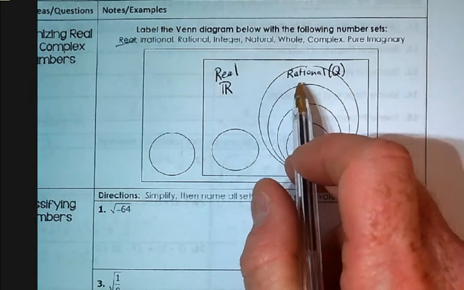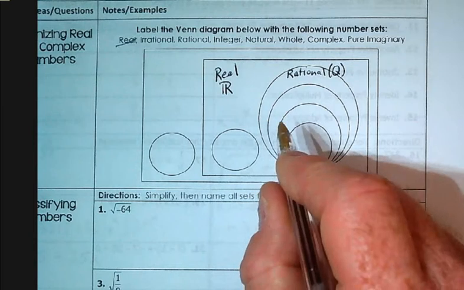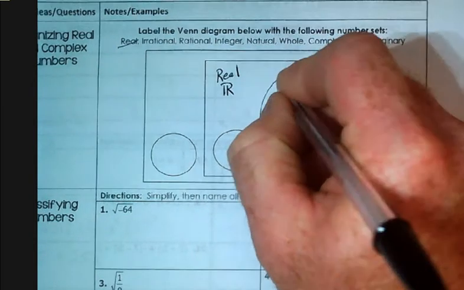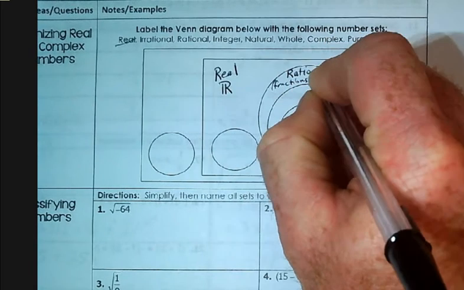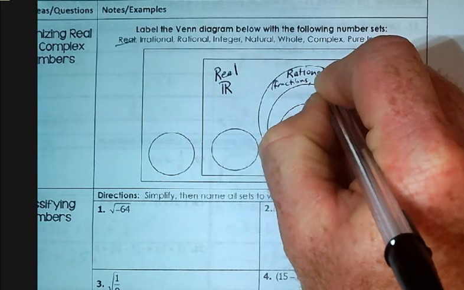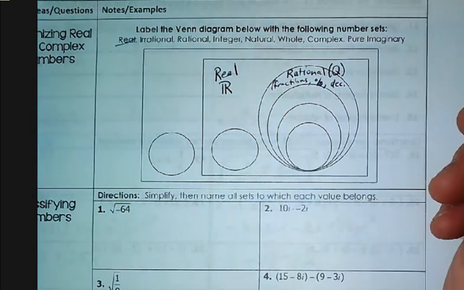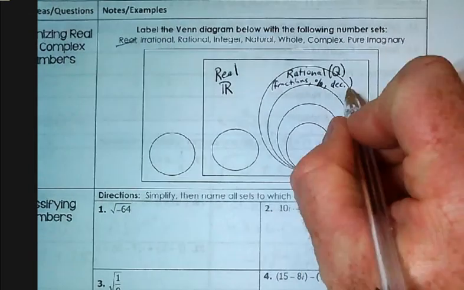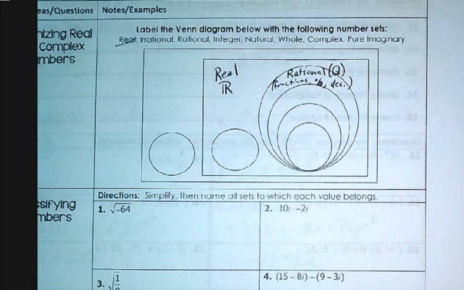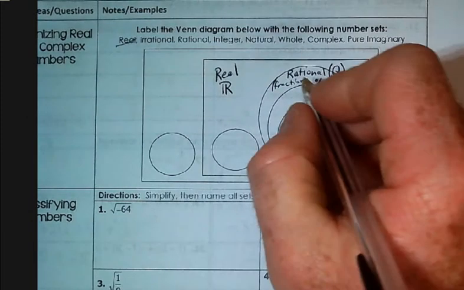All right, now, what are the rational numbers? Rational numbers are any number that can be written as a fraction. So I'm going to write fractions, percents, decimals, decimals that repeat and decimals that terminate. Okay? So those are just some examples of rational. In general, any number that can be written as a fraction. Okay, within the rational number system, we have the integers.